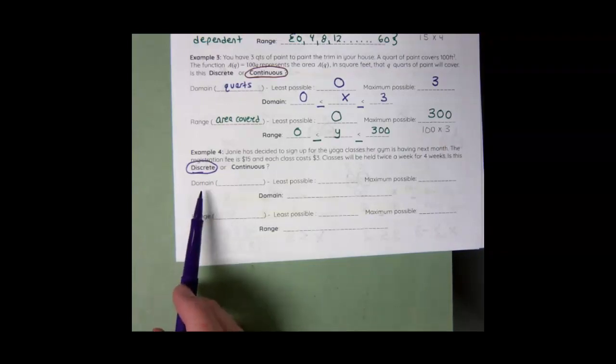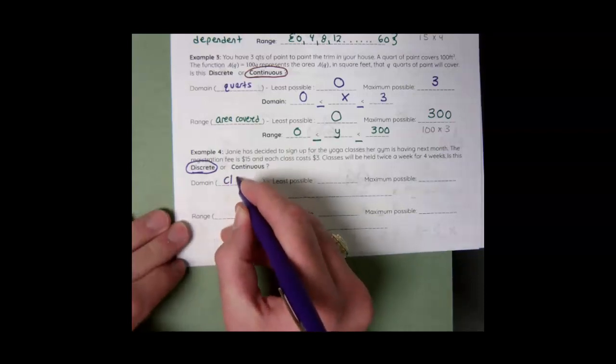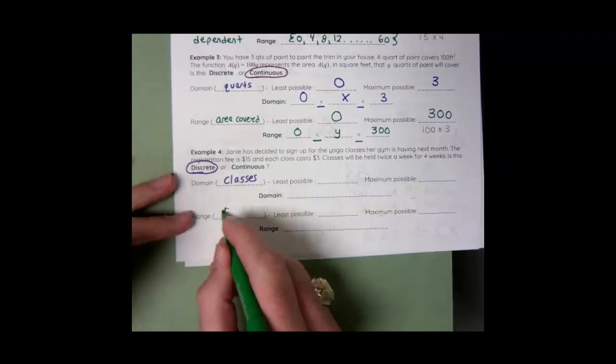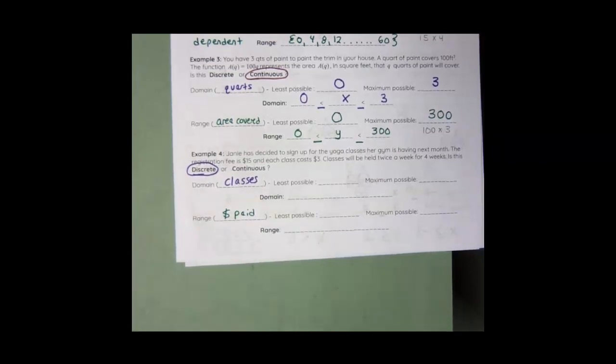Okay. For domain, we have 2 values. Remember, domain is independent, range is dependent. The range depends on the domain. The domain affects the range. So our 2 variables in this example are classes and the money that she paid. So, if she takes a certain number of classes, that will affect how much money she actually pays. So the money she pays depends on how many classes she takes, right?